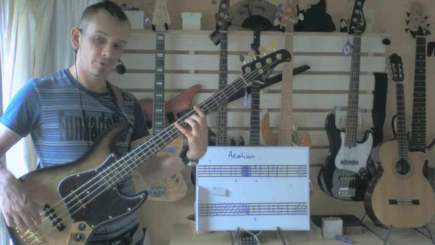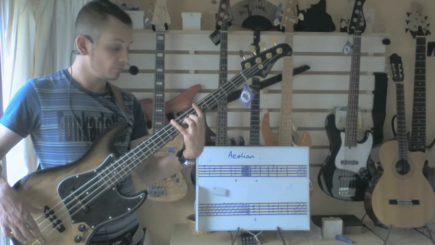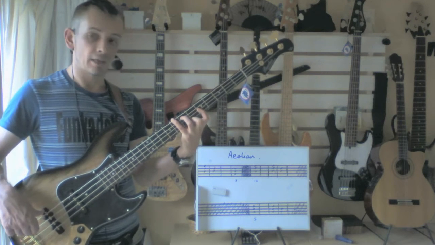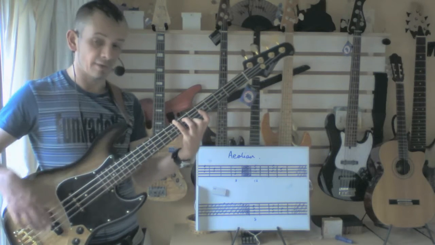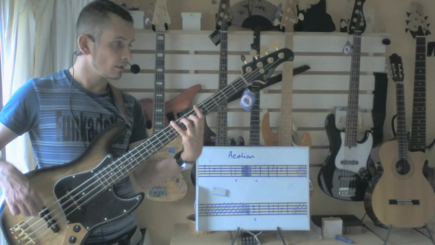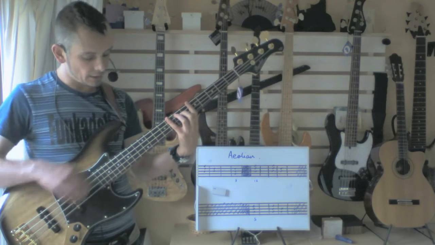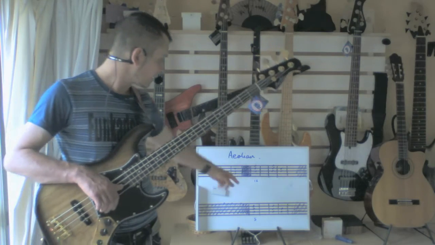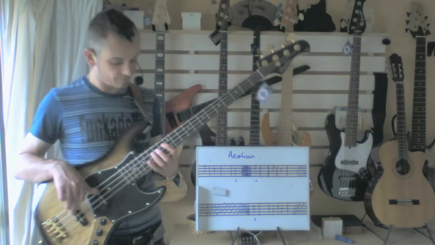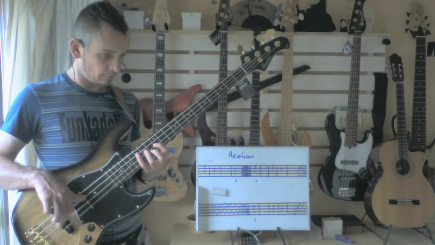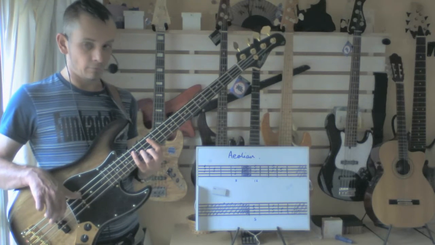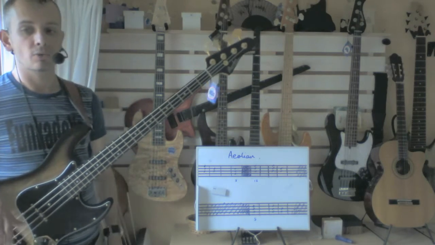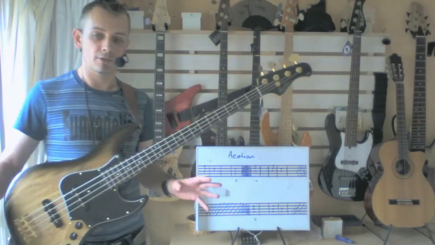So that is first, third, which is C, fifth, which is E, and then you've got the seventh, which is G there. Okay, and similarly that can also be transposed to the 12th fret for that position there. Right? So that is your Aeolian mode and its arpeggios.